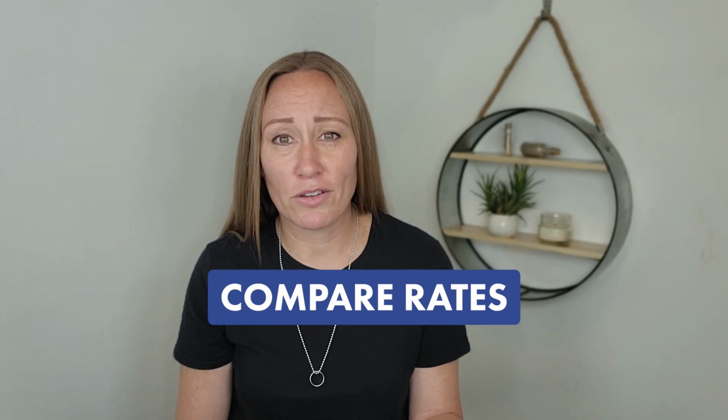The next step is to compare rates. Don't settle for just the first offer. Shop around with different lenders, including banks, credit unions, and online lenders. Compare their interest rates, fees, and loan terms to find the best fit for you.